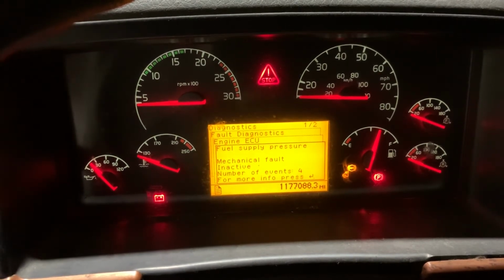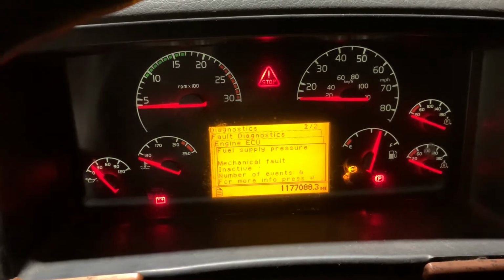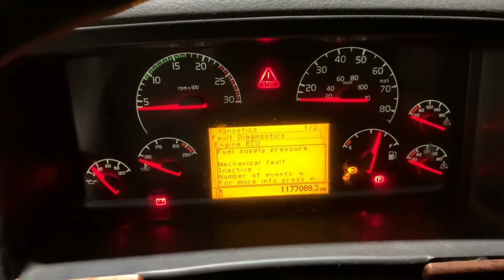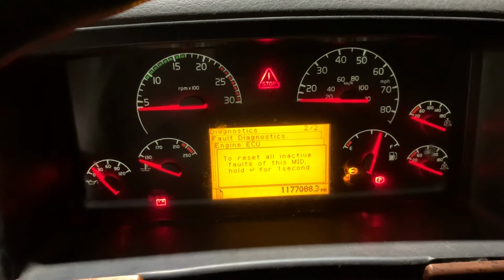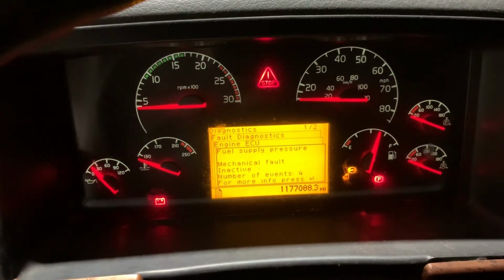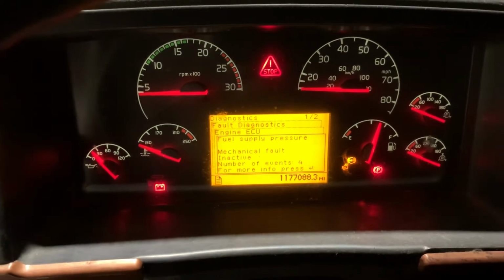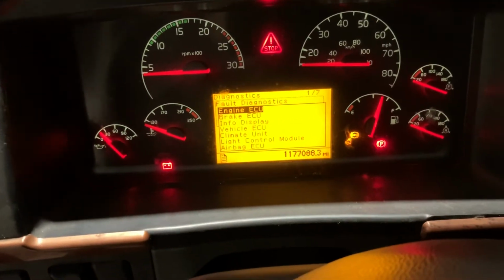So we have fuel supply pressure here. It's in the top right corner. You have 1/2 and 2/2, so that tells you how many codes. If you keep scrolling down here on the side, it will get you to the next code that it has, and then you have Enter and Escape. So you go back and enter. It's just like a computer keyboard.